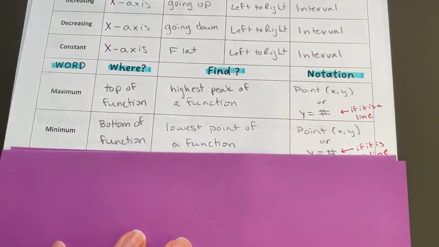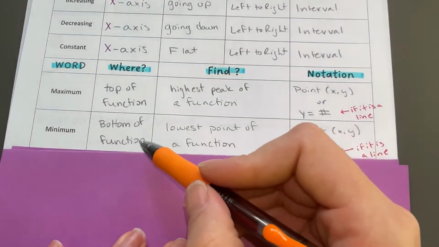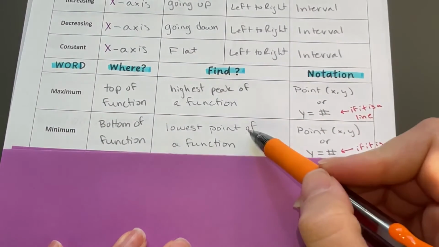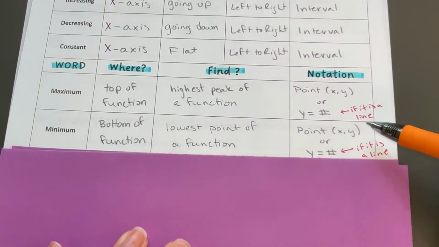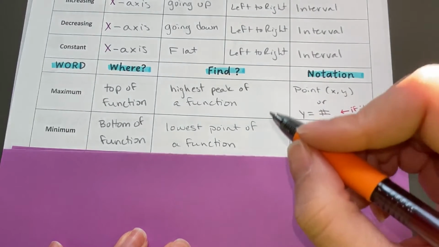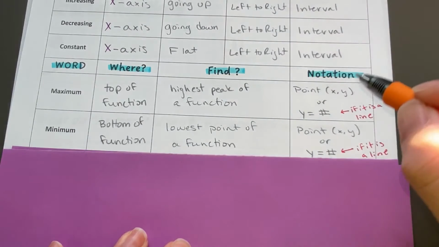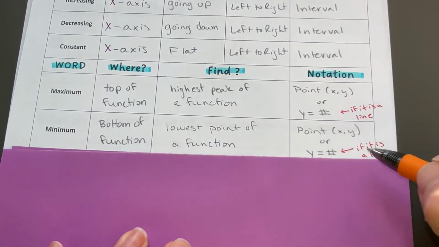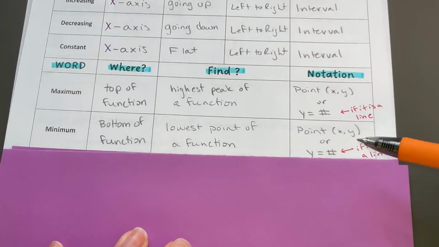All right, minimum, it's the same thing as maximum, except we're looking at the bottom of the function. We're looking for the lowest point of the function. Again, it'll be a point x comma y if it's kind of like the bottom of a valley in our graph, or if it's a straight line at the bottom, it's going to be y equals whatever that number is.